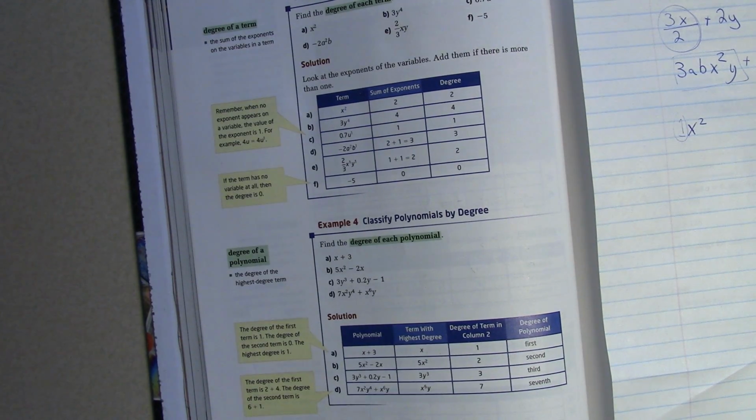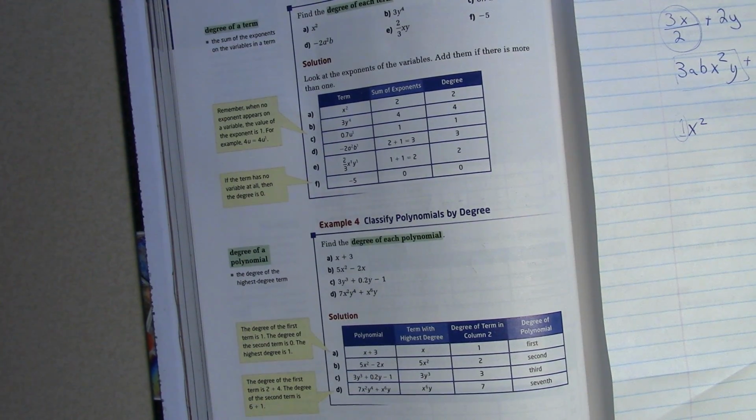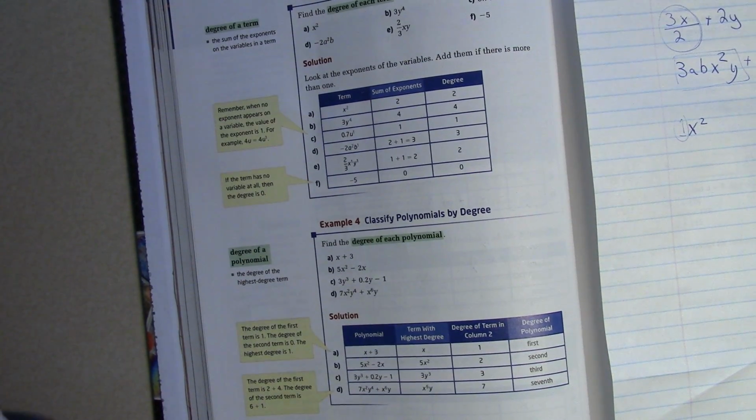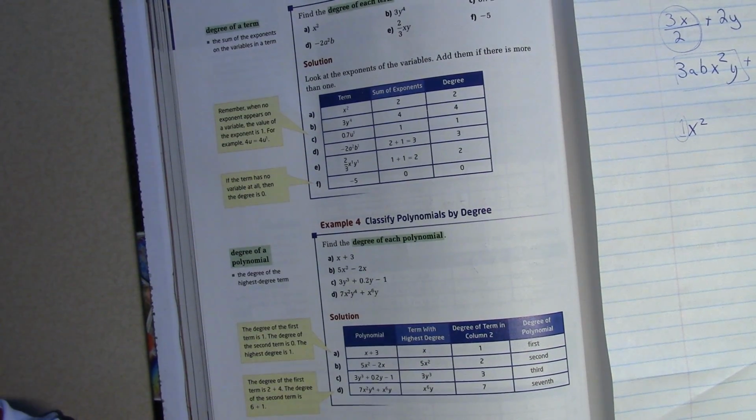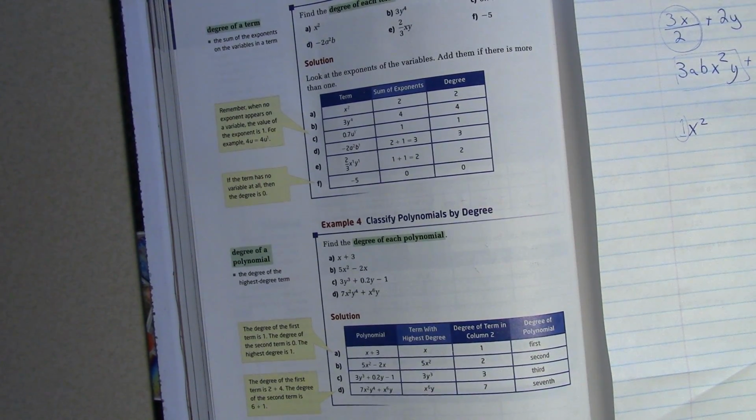Polynomial, term, variable, coefficient, degree, degree of term, degree of polynomial. Any questions? In the back. Yeah. What happens when the degrees of a polynomial's terms are both equal? Then it's whatever that number is. It'll still be the highest one, right? So if it's like x cubed plus 5x squared times y, they're both 3, so the degree is 3.